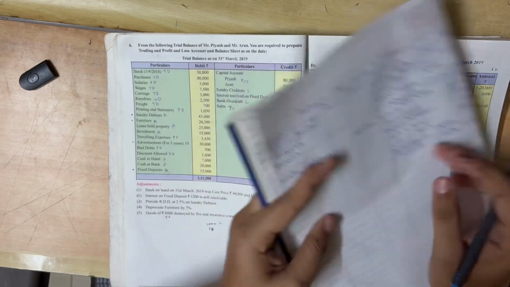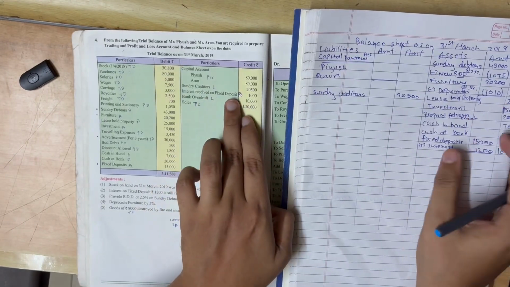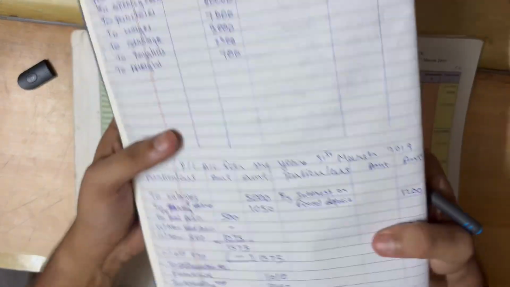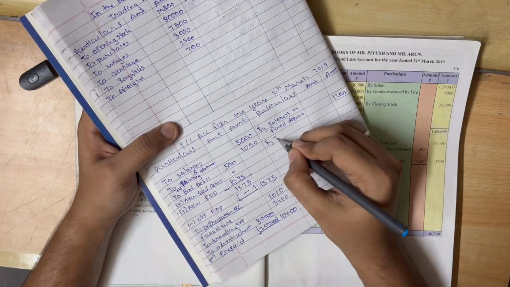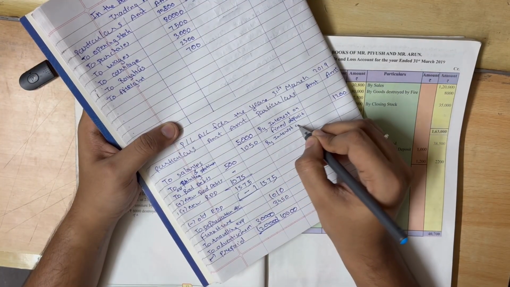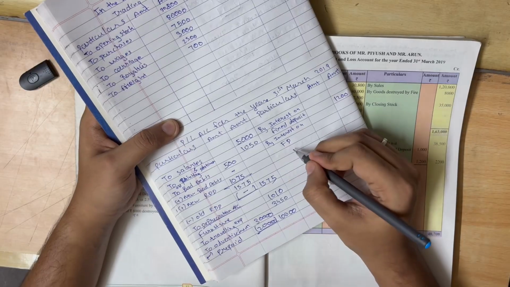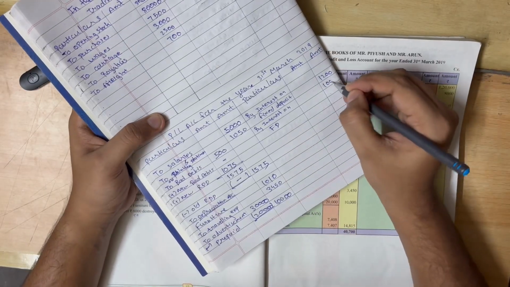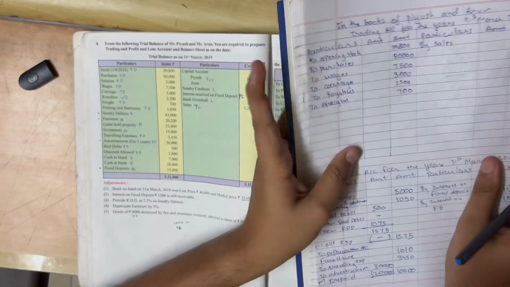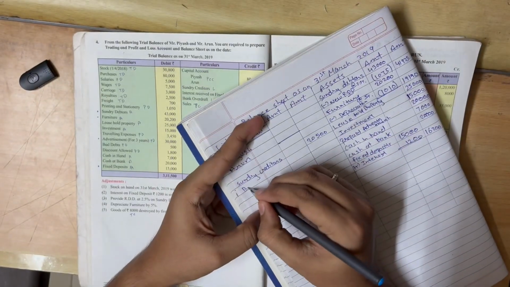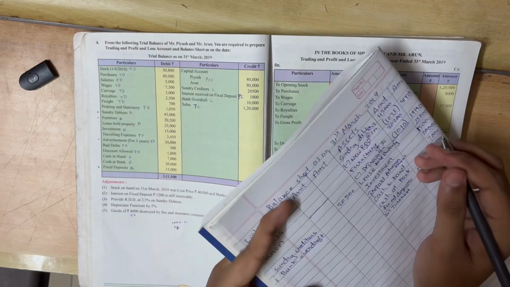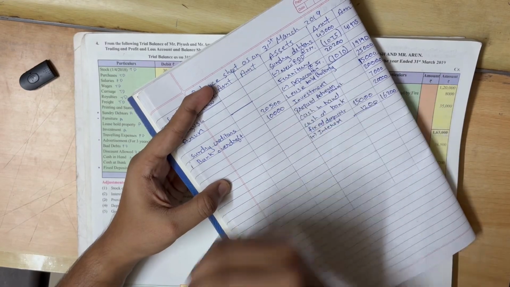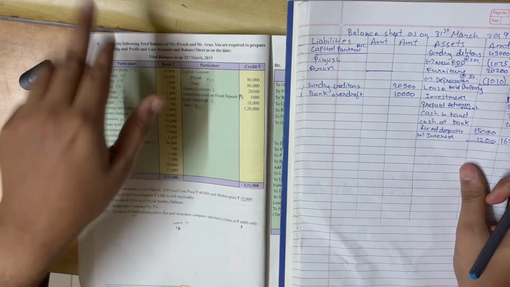Let's go forward. Interest received on fixed deposit. We have another interest received, so it is in the trial balance, so only one entry, which will become here by interest on fixed deposit. I'm writing in short form, you have to write in full form. So 1,000. Next, bank overdraft. Bank overdraft is a liability, so bank overdraft is 10,000. Now all such things are done in the trial balance.